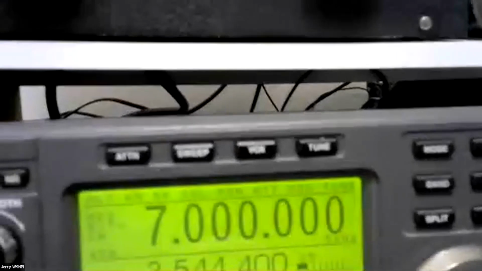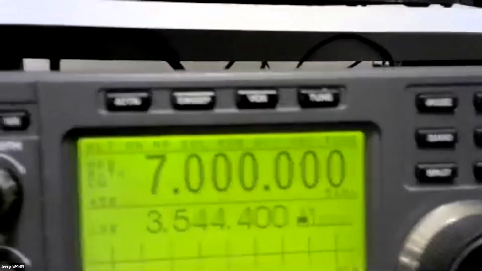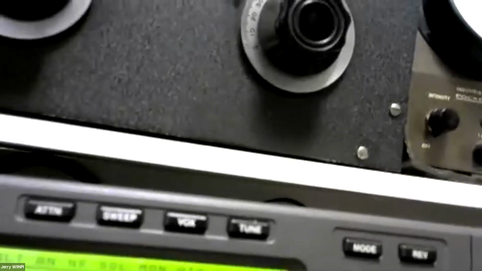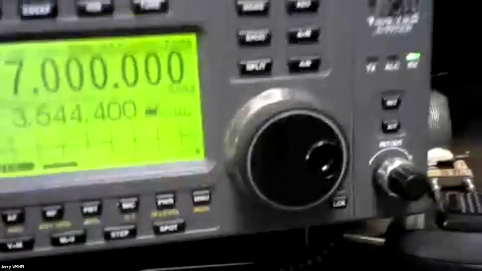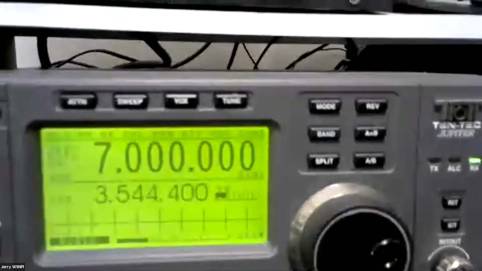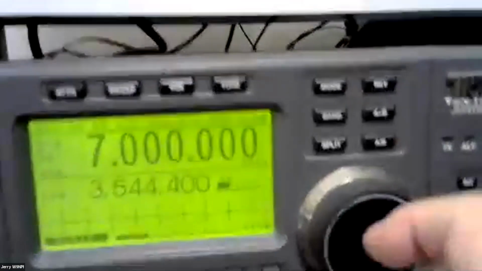So what I have now, all right. I have my transceiver. It's set to 7 megahertz. And I'm going to turn the calibrator on and the audio. And you can see that I have a signal at 7 megahertz.